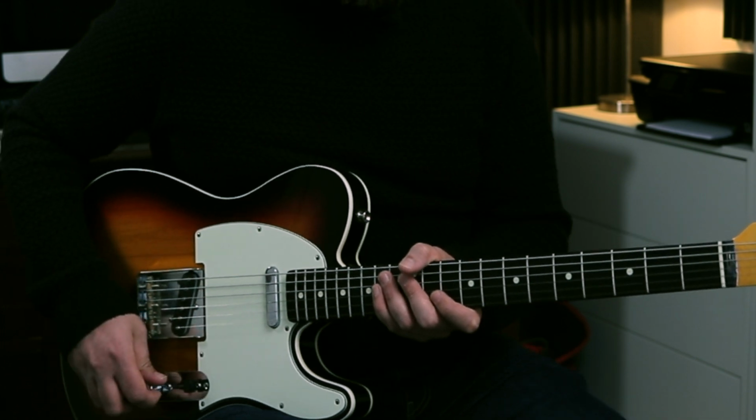So what I'm going to do is play a couple of phrases over the top of that backing, and I'm going to land my phrasing all on those particular notes, just so you can hear how resolved and how strong they sound against the chord, okay? So here we go.